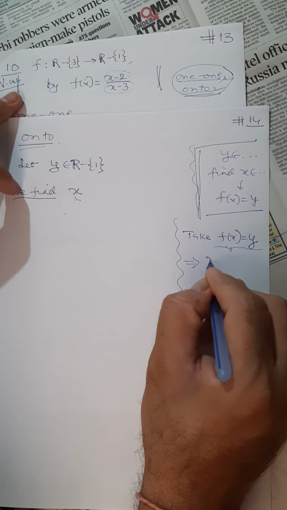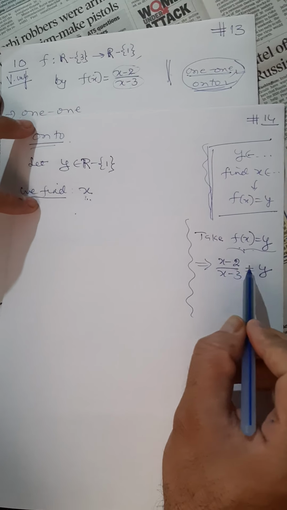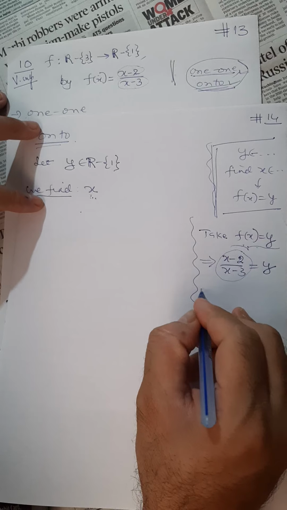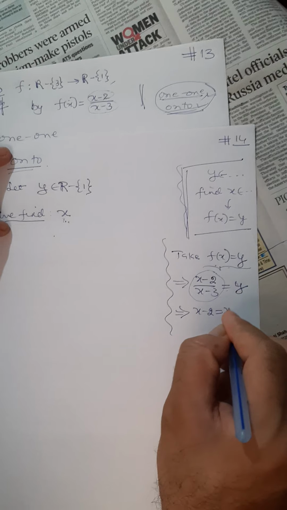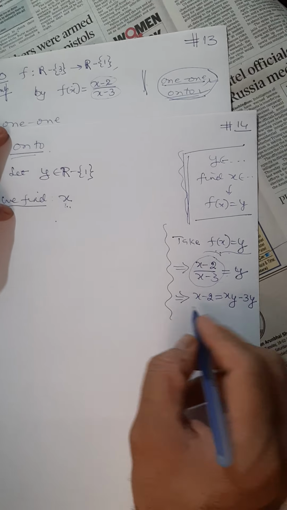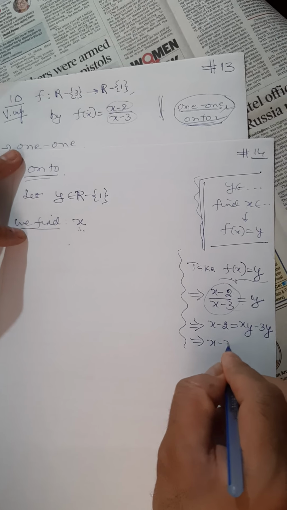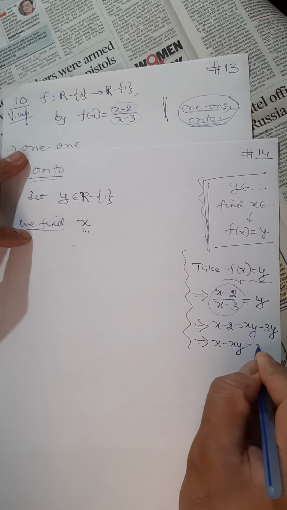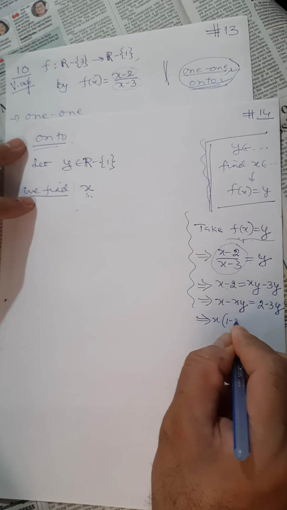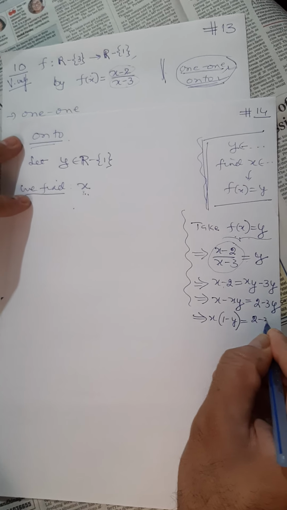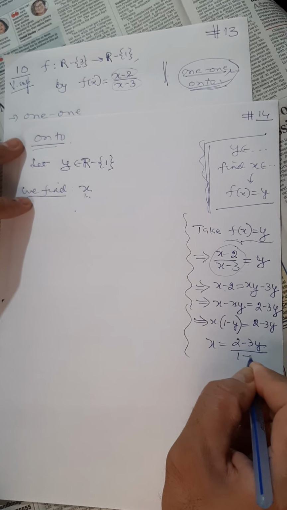Write the formula for the function, which is (x minus 2) upon (x minus 3) equals y. Now you get x as the subject of the expression from this. So x minus 2 equals, if I take it to the other side, xy minus 3y. I want x, remember, so I'll take this one on this side. So x minus xy equals 2 minus 3y. Take x common, so we get x times (1 minus y) equals 2 minus 3y. So what is x from this? (2 minus 3y) upon (1 minus y).